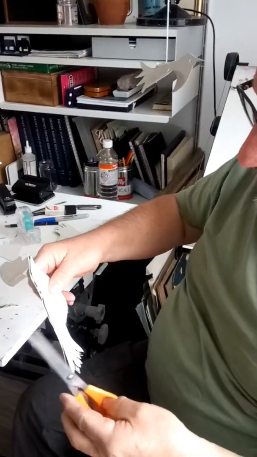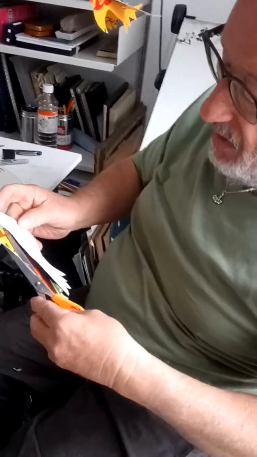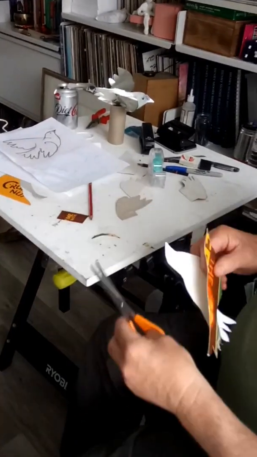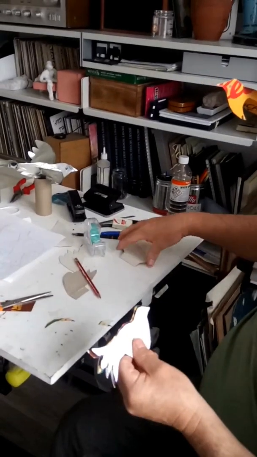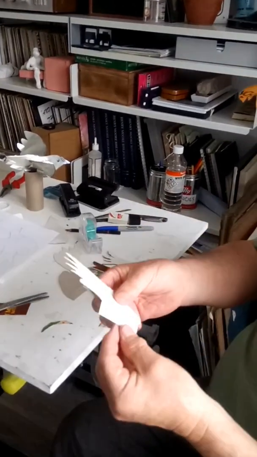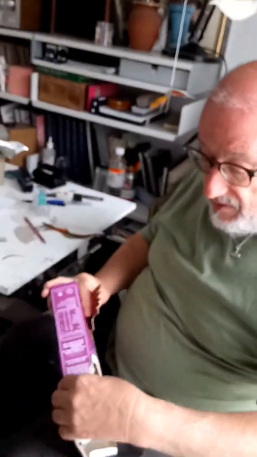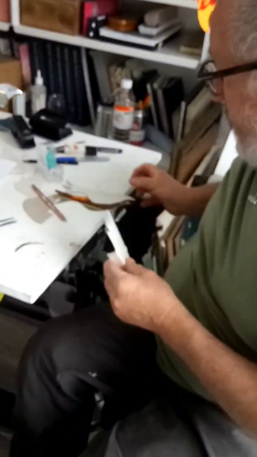So that's a little bit out. I might just trim that a little bit. It doesn't matter desperately. Just trim that. Okay, so I've got my two halves of my birds. I've cut my two wings out, and again, if you remember, I said cut it so you've got the flap of the cardboard box. So these flappy bits are what you want for the little tab on the wing.